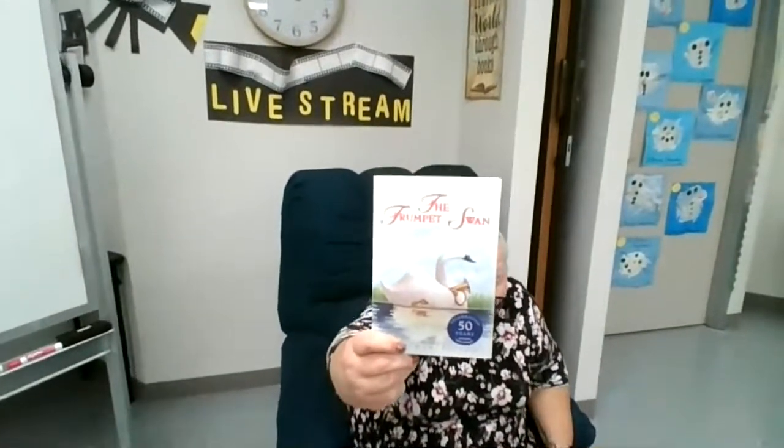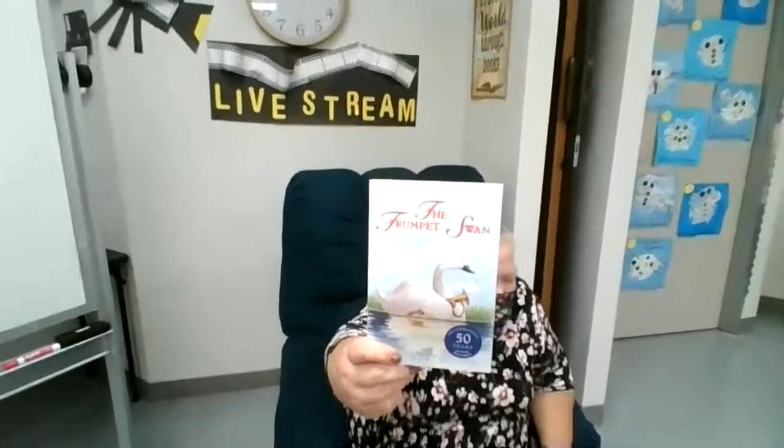It's called The Trumpet of the Swan, and there's a swan here on the cover, and he's holding a trumpet underneath his wing, which is not something you usually see. And the back of the book is going to tell us a little bit about what the book's about.